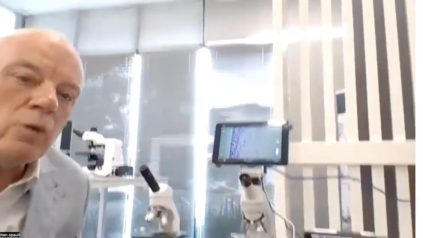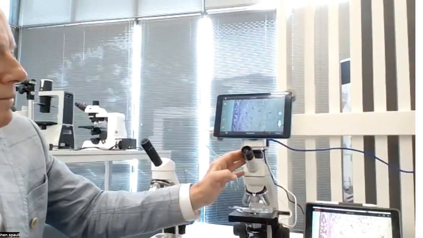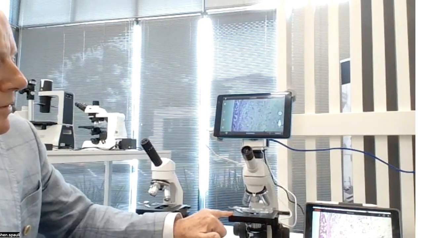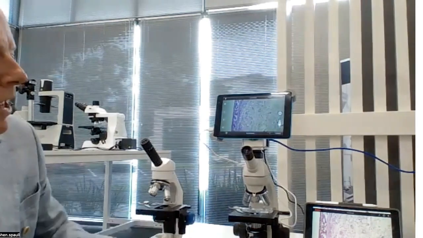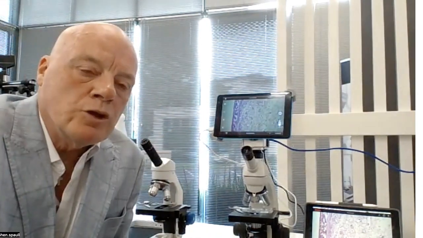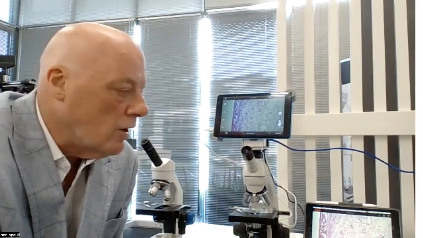So the first camera we're going to look at is a Wi-Fi camera, which is connected to the monocular microscope. At this stage, we've got an image through the eyepiece. Once you're actually looking at an image with a monocular microscope, you actually have to view the image through the eyepiece.